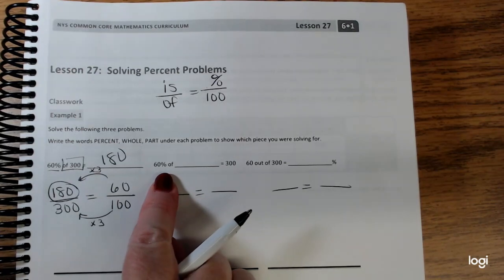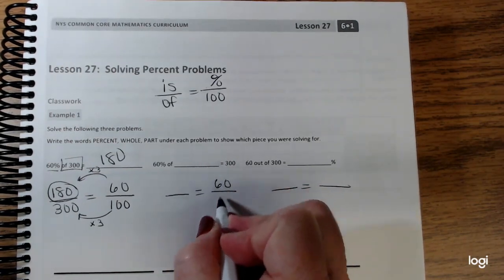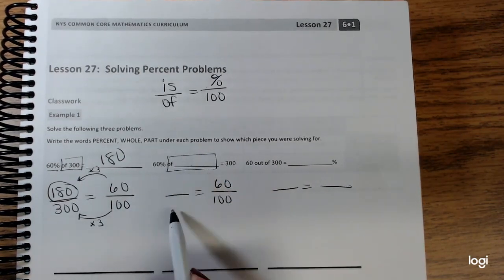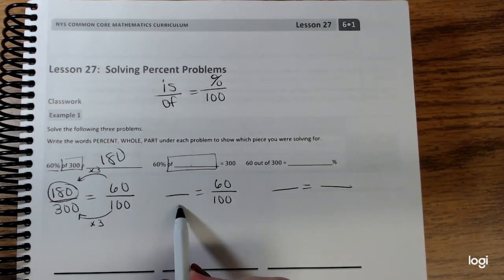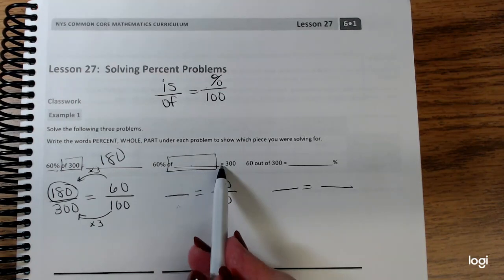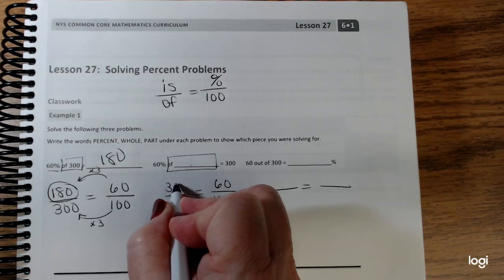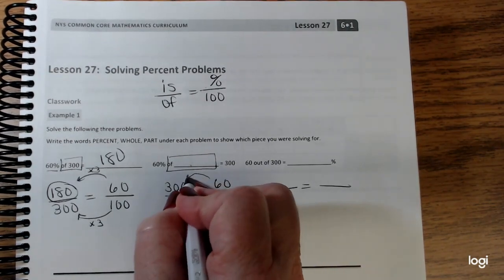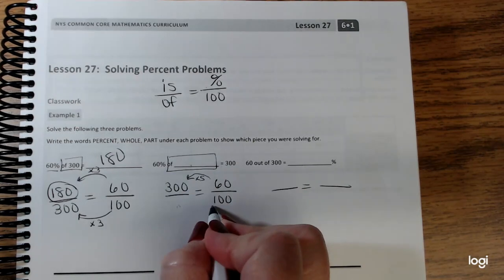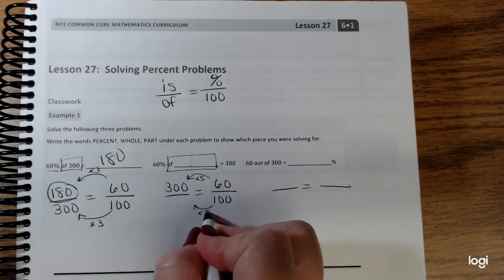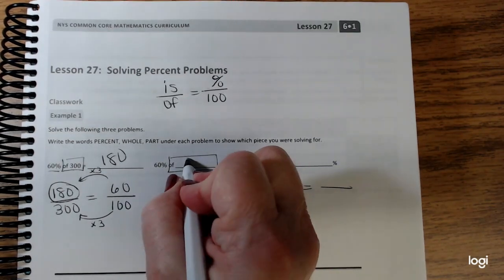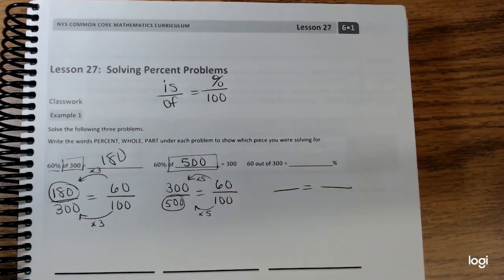On this one, you should have put 60% over 100. Of blank. I don't know what the of is, so that should have been blank. So 60% of something, and we usually say equals or is 300, so you should put the 300 up here. I found out that you can multiply by 5 up here, multiply by 5 down here, and your final answer should have been 500. All right, last one.